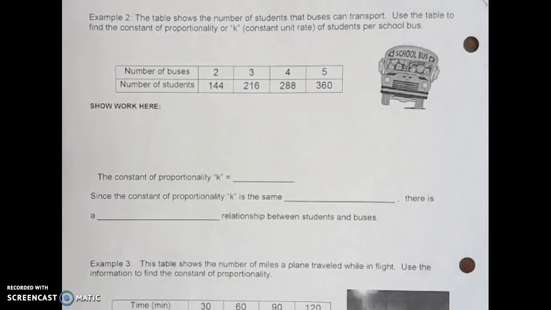In our next example, we're told that the table shows the number of students that buses can transport. We're going to use the table to find the constant of proportionality, which is again the variable k, and we're going to look for if there is a constant unit rate and tell what kind of relationship exists. So we can look at the data in the table.